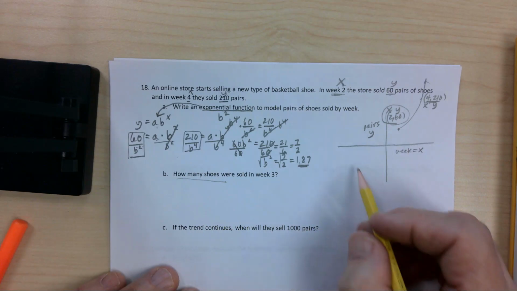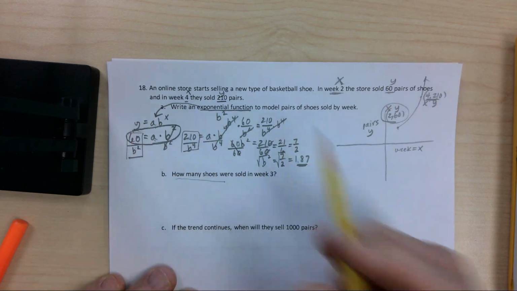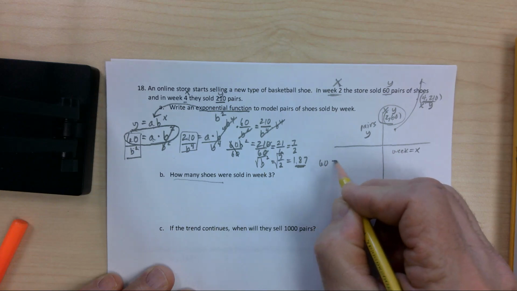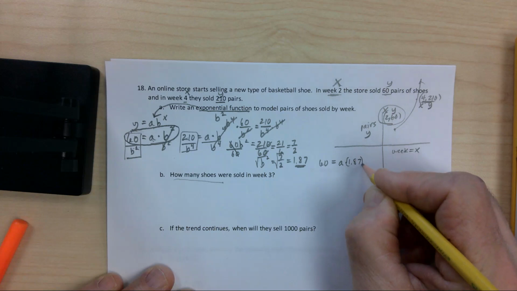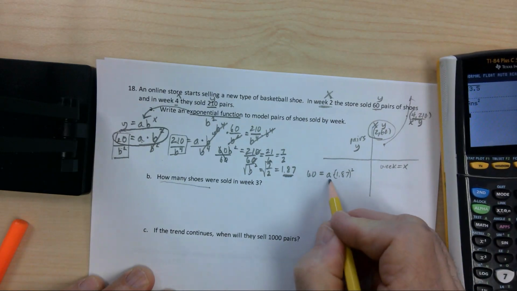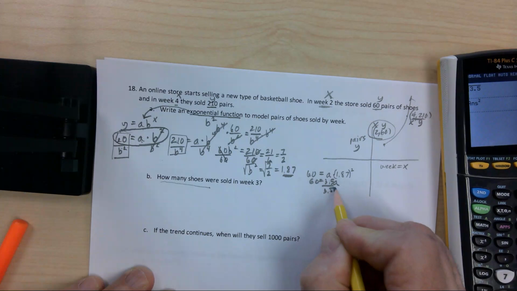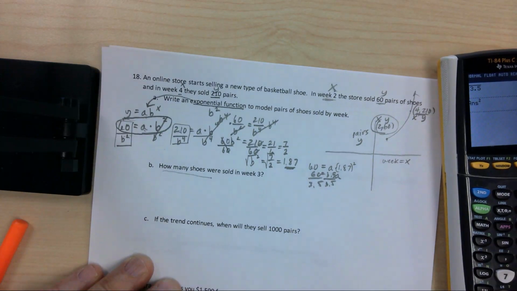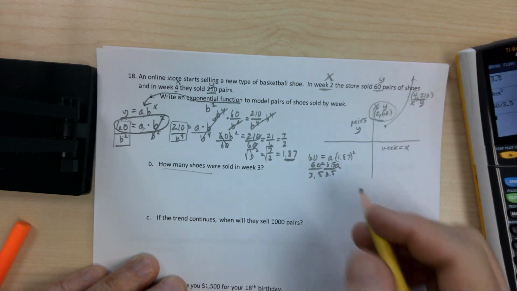How am I going to find that? I'm going to go back to the simplest original equation that I set up right here. Now I'm going to go 60 equals a times b, 1.87 squared. So we're going to take this and we're going to square it. 3.5, that's handy. 3.5a equals 60. I'm going to divide by 3.5, divide by 3.5. So 60 divided by 3.5, 17.14. So a is 17.14.